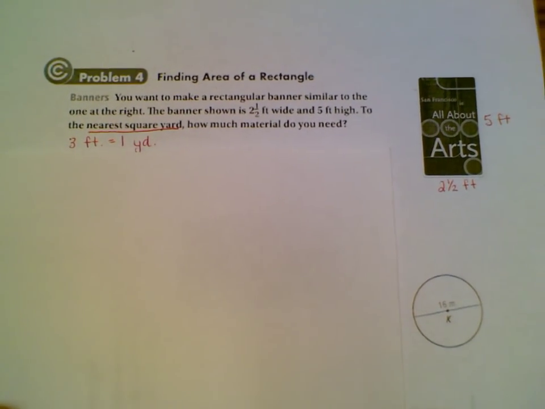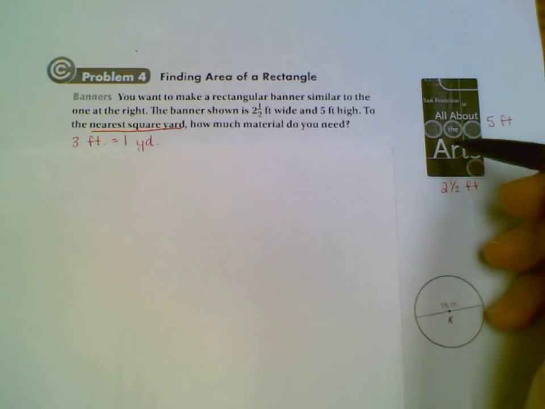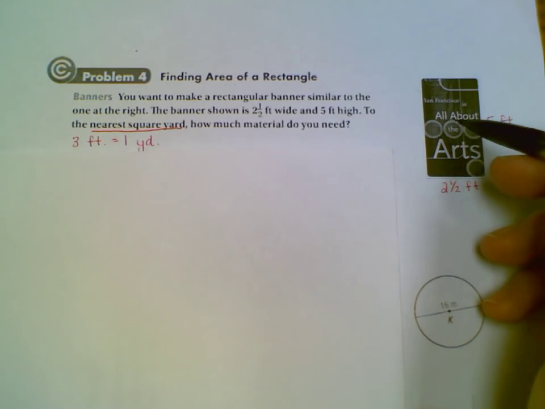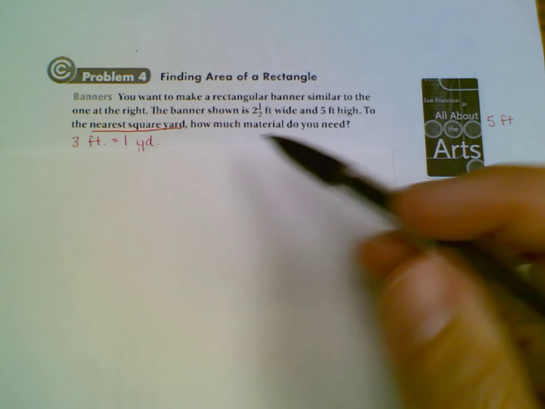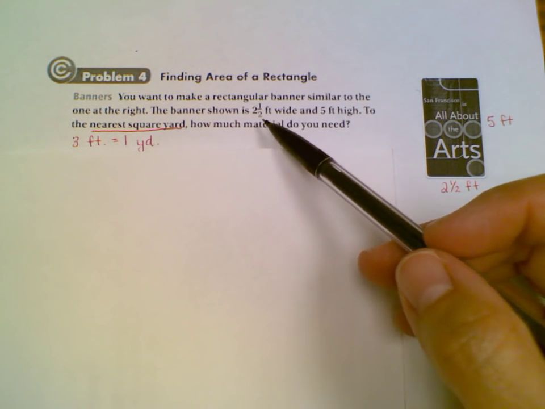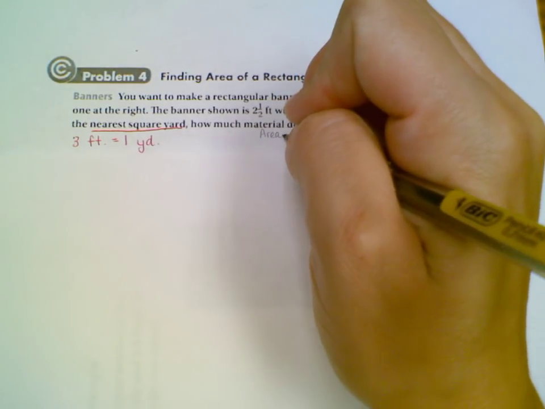Couple more here, using the area formula for a rectangle. The only tricky part with this is paying attention to the wording. In this case, on problem 4, it says, here's a rectangular banner that's similar to the one on the right that you need to make. The banner is shown to be 2.5 feet wide and 5 feet high. To the nearest square yard, you need to figure out how much material you need. So how much material is asking me to find the area.